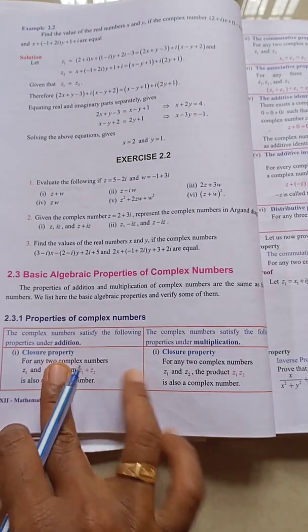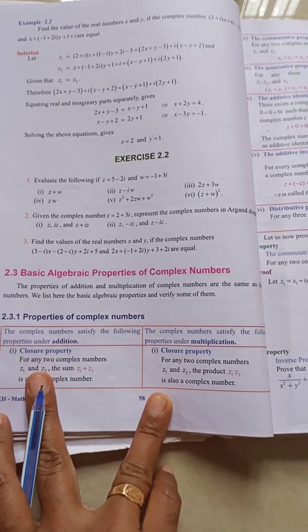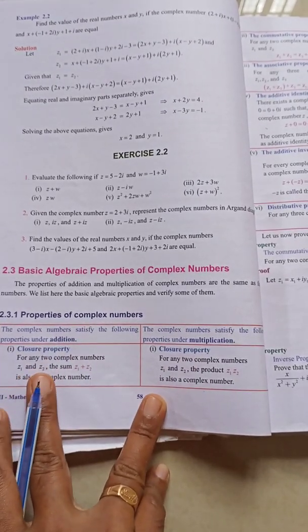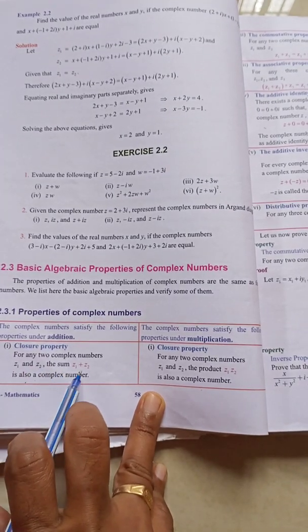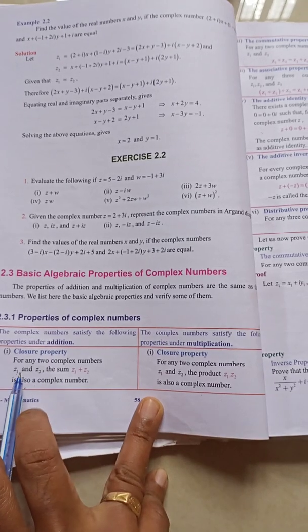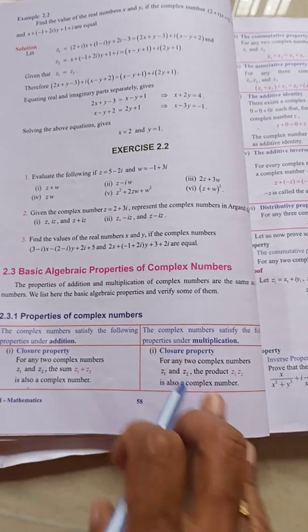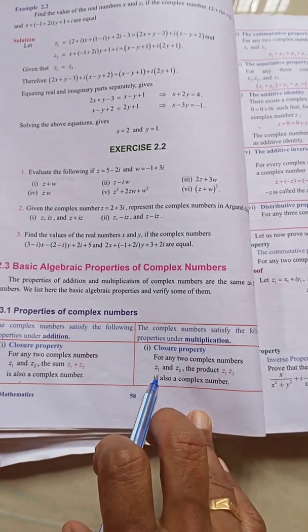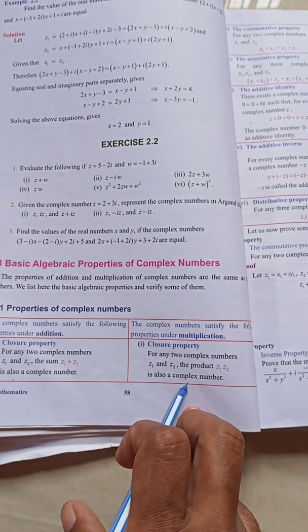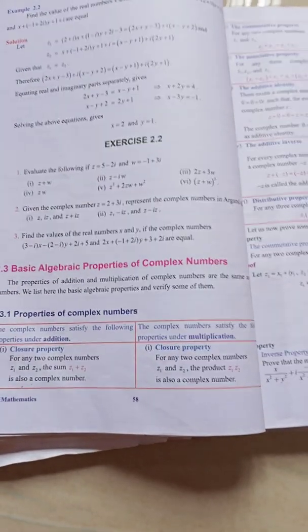Properties, say addition, they have given in a tabular column, in addition and multiplication. Closure property. For any two complex numbers z1 and z2, the sum z1 plus z2 is also a complex number. When we add two complex numbers, again we will get a complex number only. The same way, when we multiply two complex numbers, the product z1 z2 is also a complex number. That we knew, isn't it?